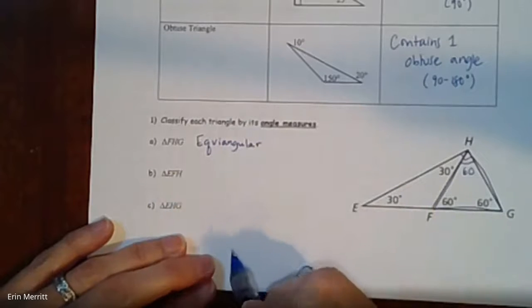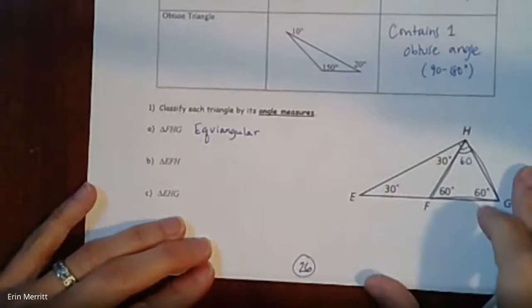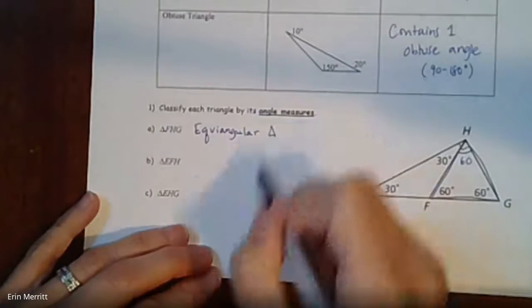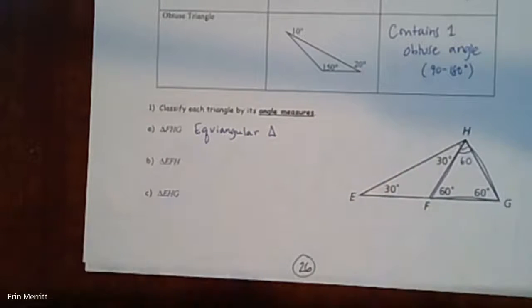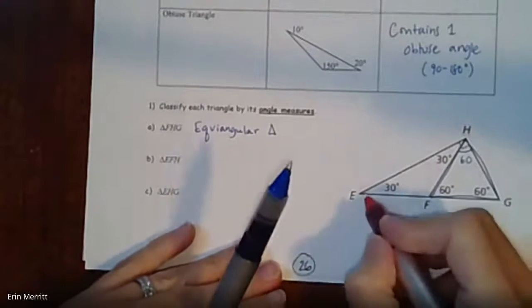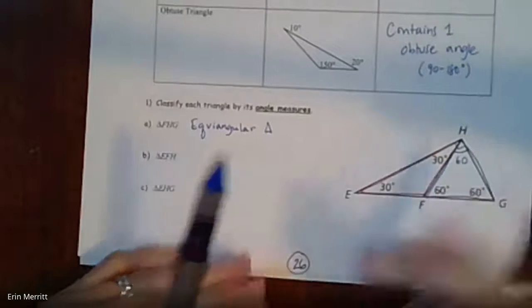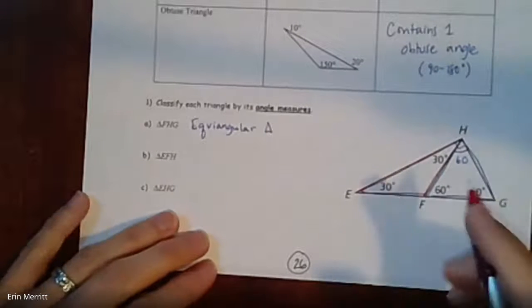So acute's not wrong. It's just not the best description, right? The most specific description. All right, EFH. That's the one next to it here. So if we look at EFH, I can see two angles. I can't see the third one, so we're going to have to calculate the third one.